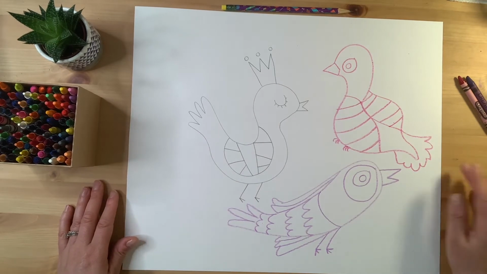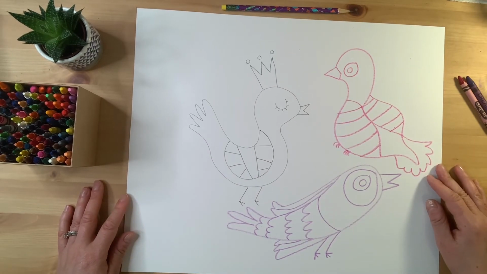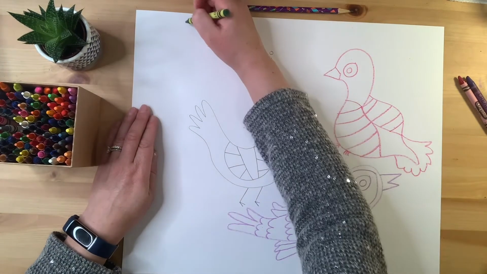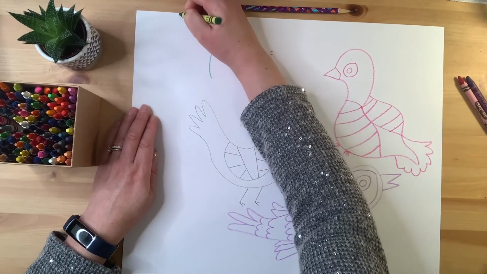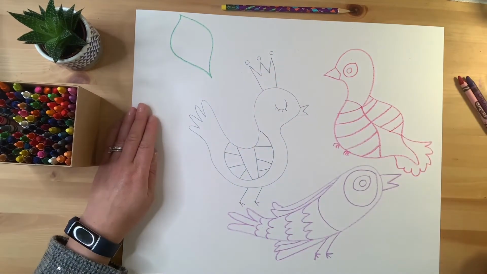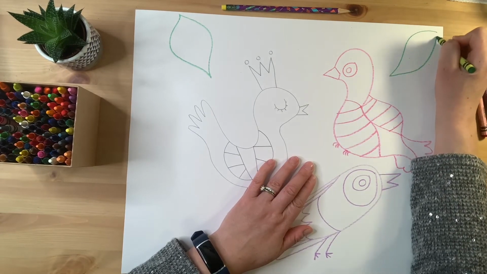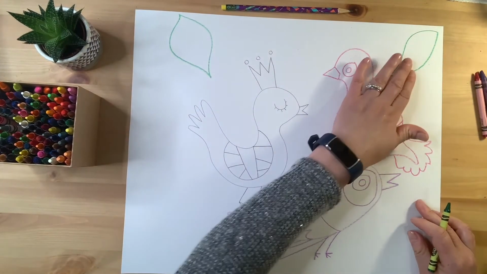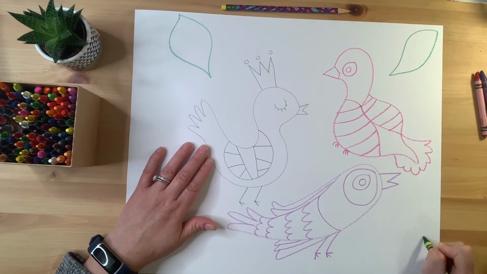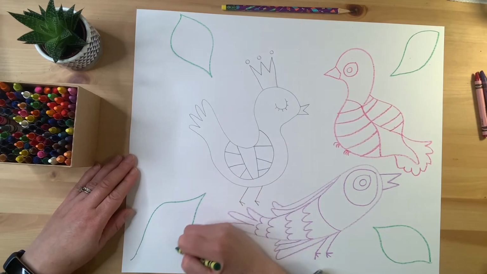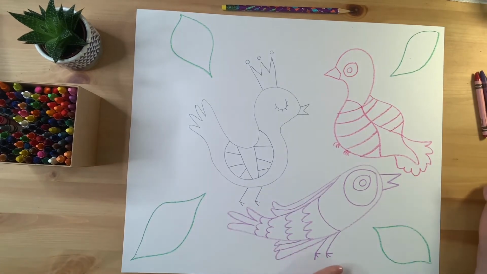Now, at the end, we're going to add some leaves, but if you want to add them, we're going to color them in and sort things. So we're going to add some leaves now. That way we can fill up the paper and know where our block of colors will be. So these are going to be either in green or a type of yellow, and you can make it in brown as well. But we want big old leaves.